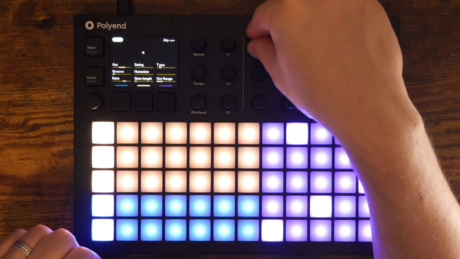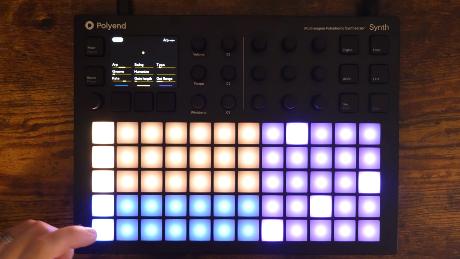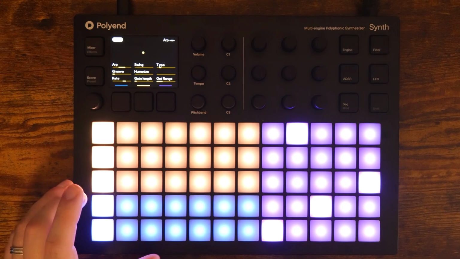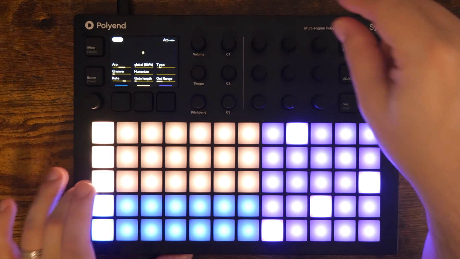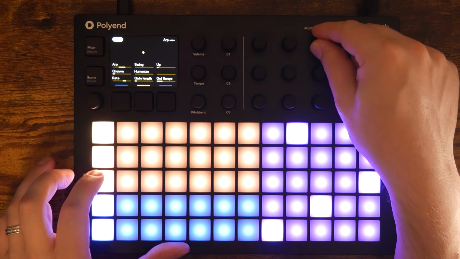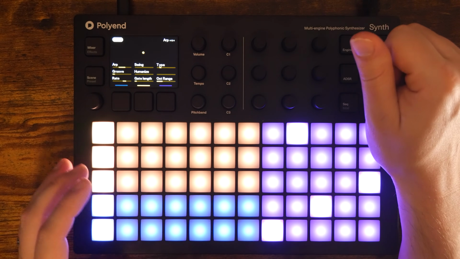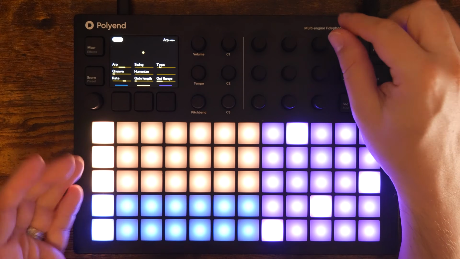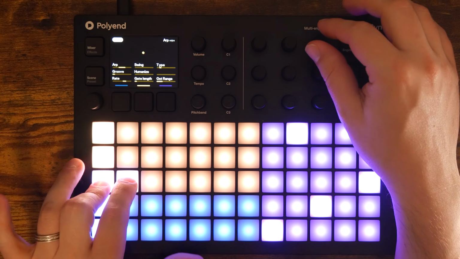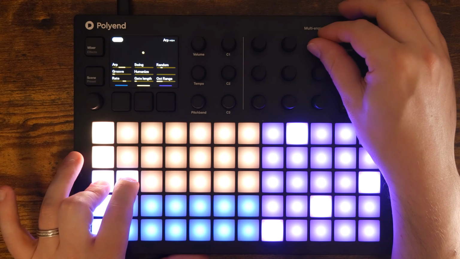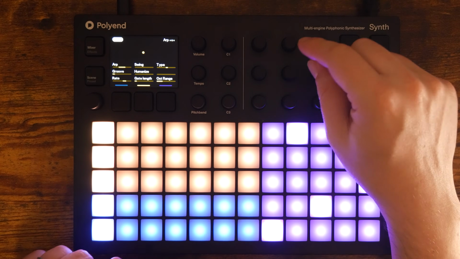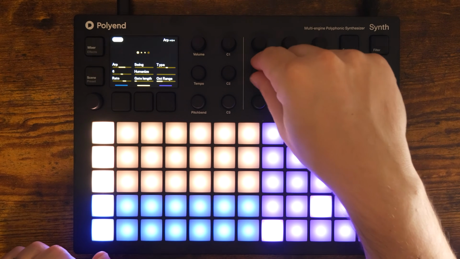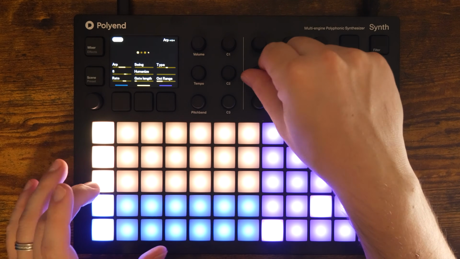Let's go back to ARP really quick and look at these parameters. Again, they're pretty self-explanatory. We've got swing here. Gonna leave that off. We've got type up here, which is going to determine how the arpeggio actually plays through the notes. We've got groove on this encoder here, which is going to give you 11 different rhythms to choose from.